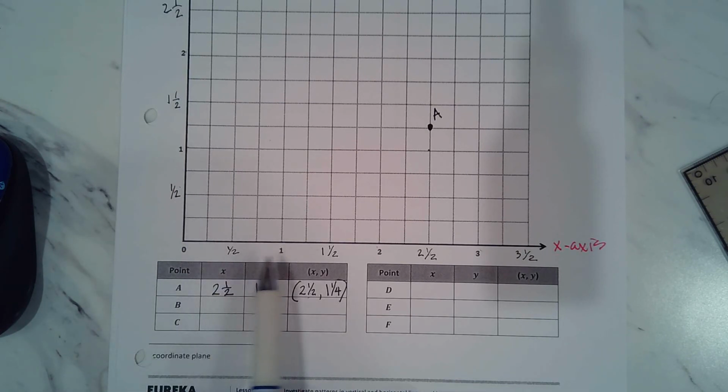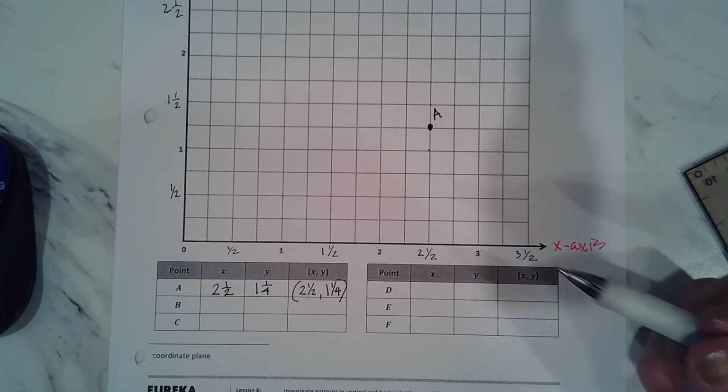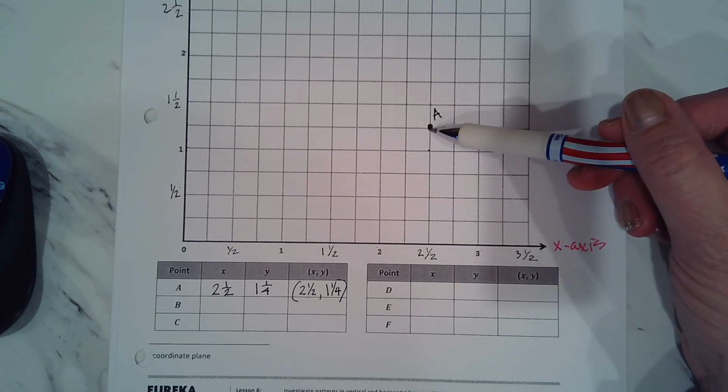How do I find the shortest distance to A from the x-axis? Well, you just go straight up from the x-axis and count the units. It's 1 1/4 straight up from the line, correct?